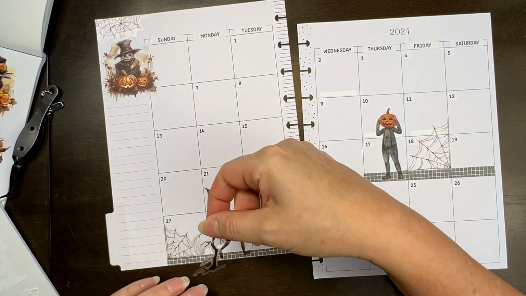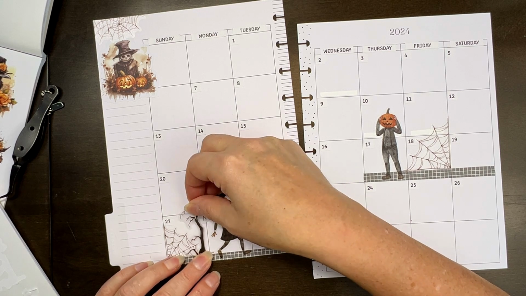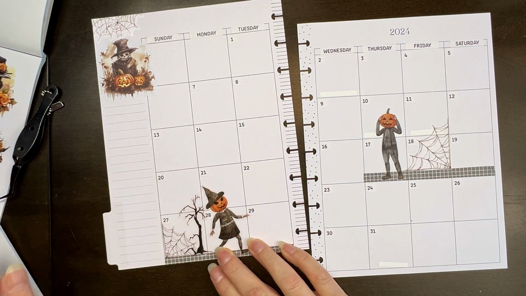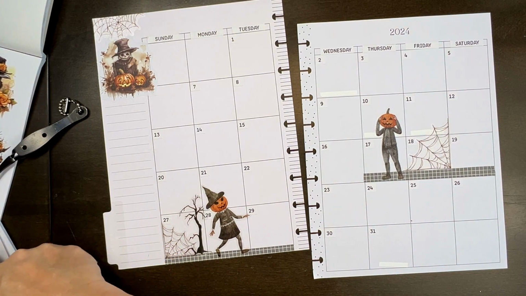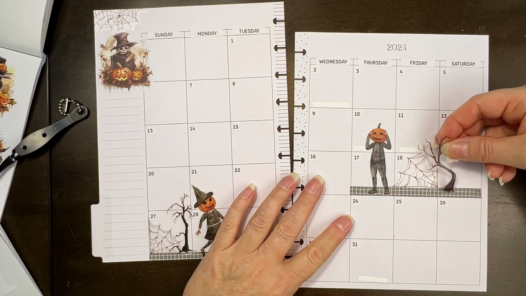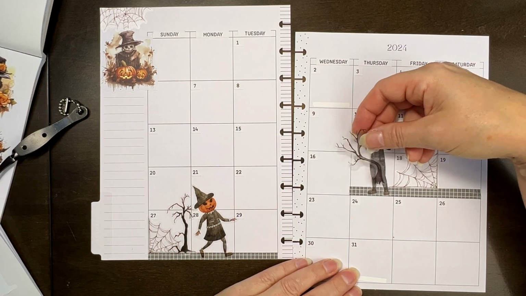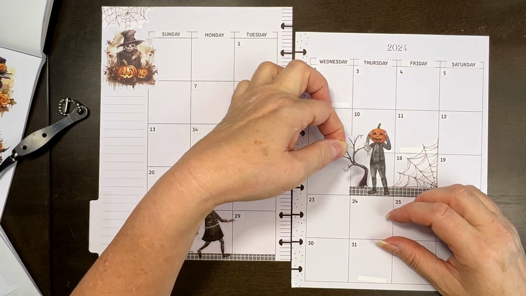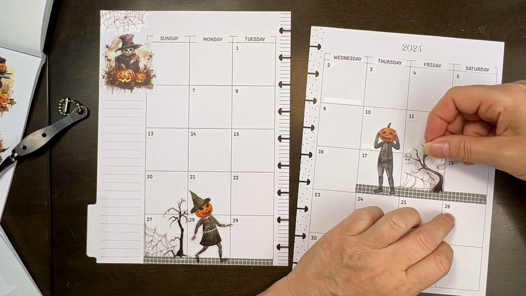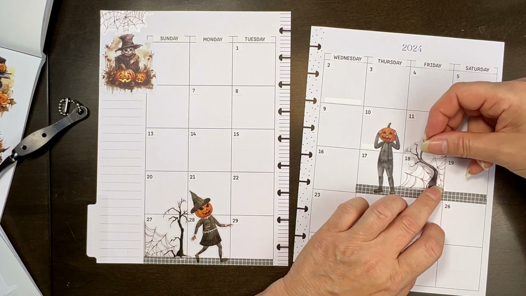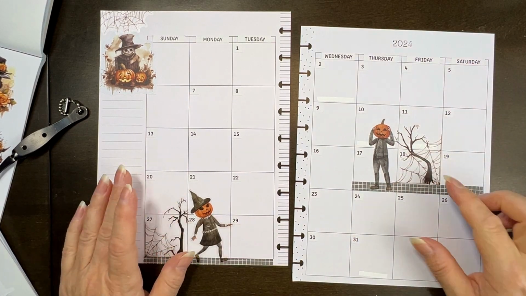Okay, I was thinking a spooky tree with the people. Just like that. So I could put a, oh, this one here kind of bends that way. No. I'd be okay with it going over the spider web because that would just add to it. Yeah, we're just gonna do that.